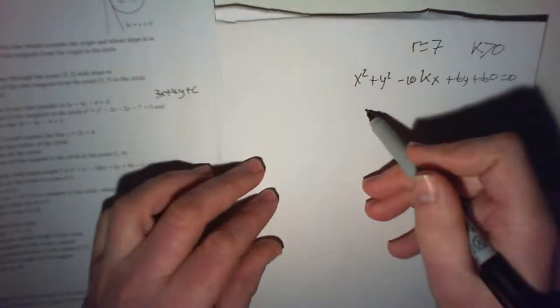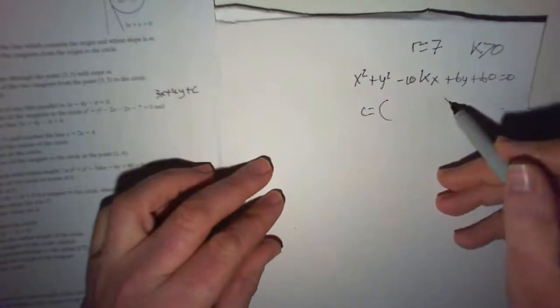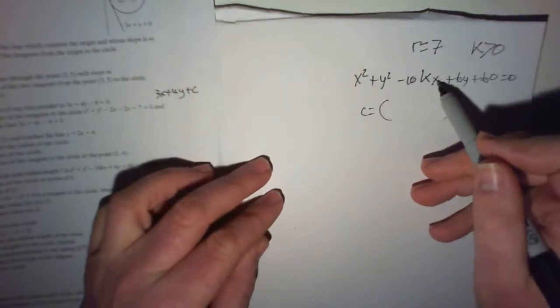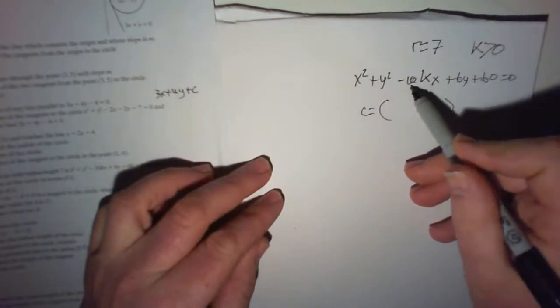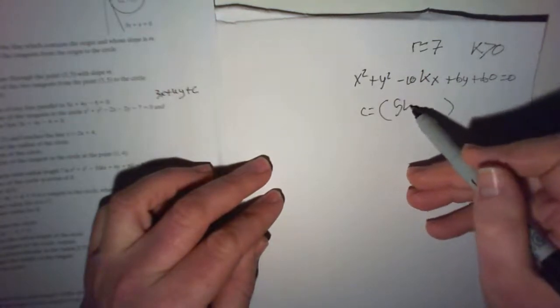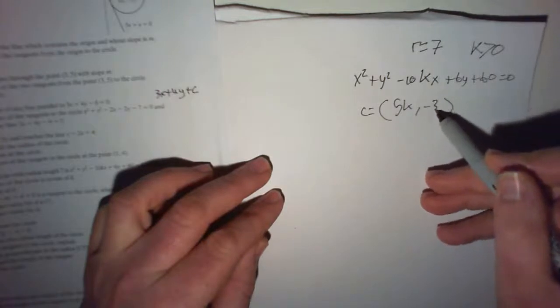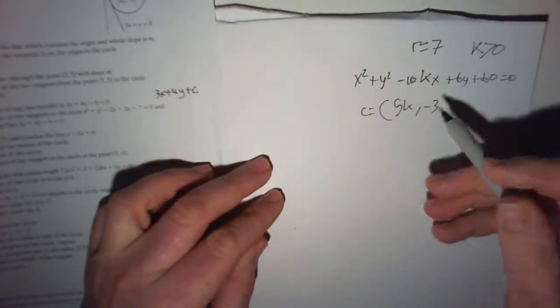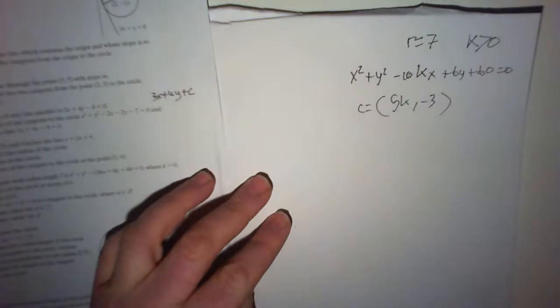Okay, interesting. And the first thing they want to do is find the center in terms of k. Well, the center in terms of k is going to be half the x coordinate and change the sign. So it's going to be 5k. Change the sign, minus 3. So there's the center in terms of k. Simple enough.